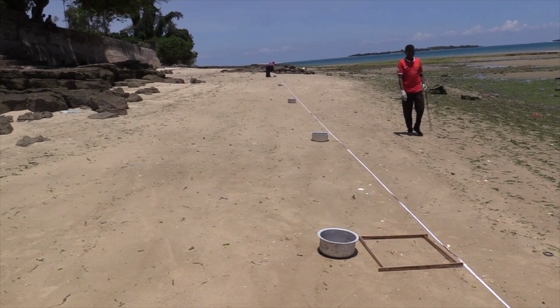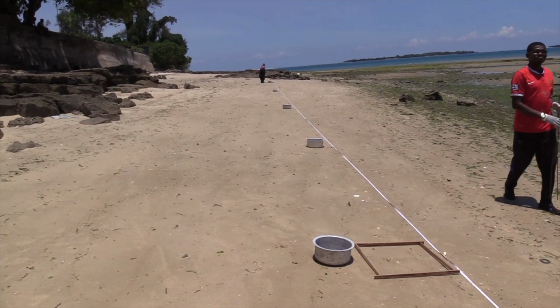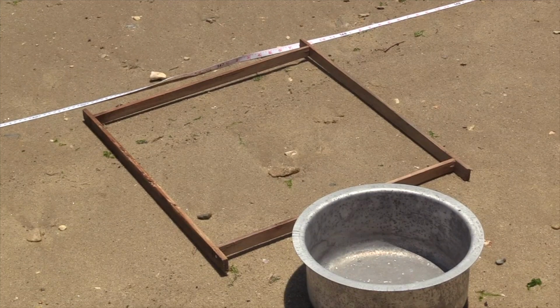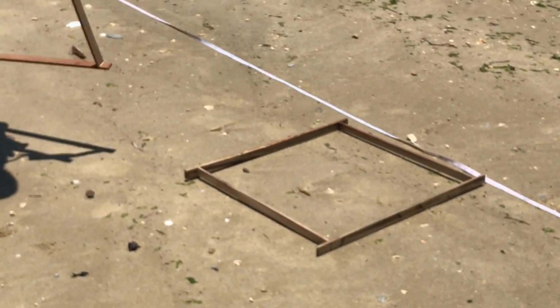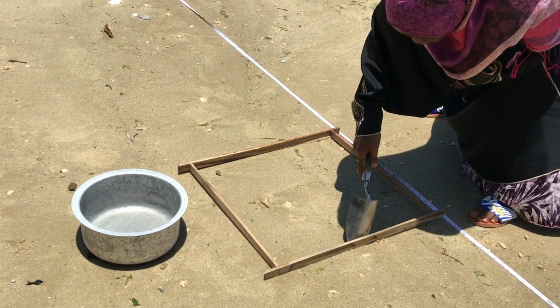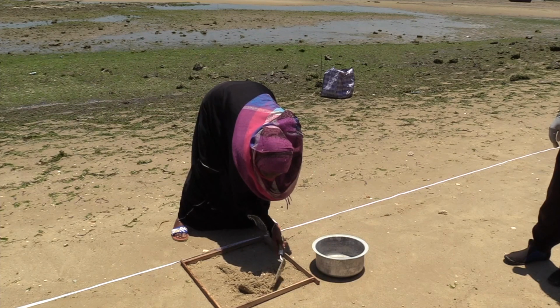Inside each transect, we take replicates. There should be 5 replicates in each transect. So we use the quadrant that I mentioned before, which is 50 by 50 centimeters, within our transect. The quadrant should be marked to a depth of about 2 centimeters into the sand, and not more than that.